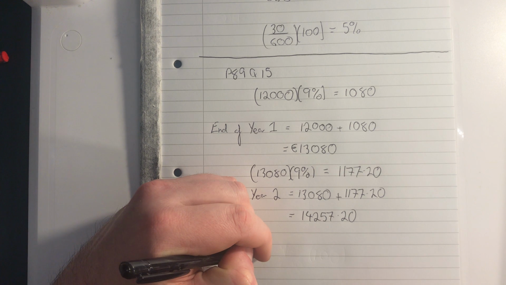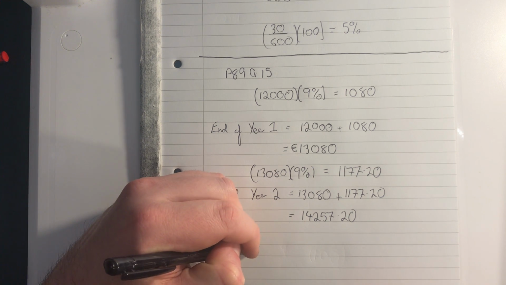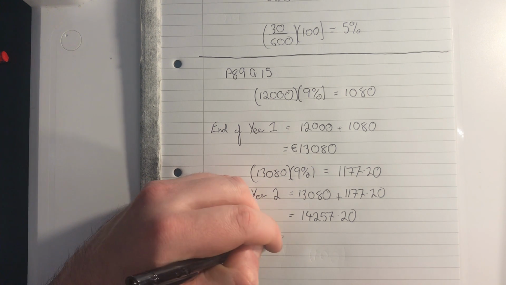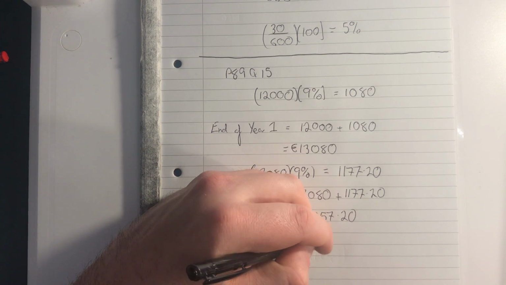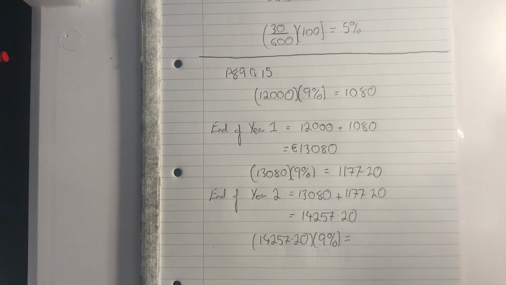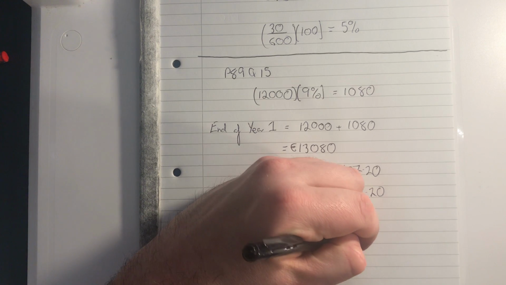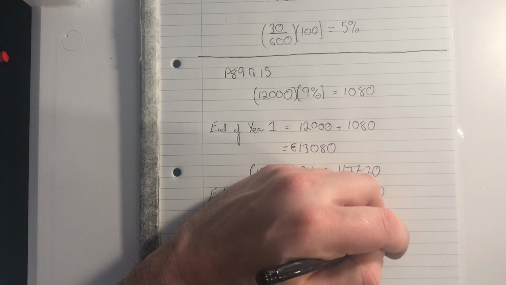So again, we take 14,257.20 and we multiply that by 9% because it grows by 9% in the 3rd year. That is equal to 1283.148.